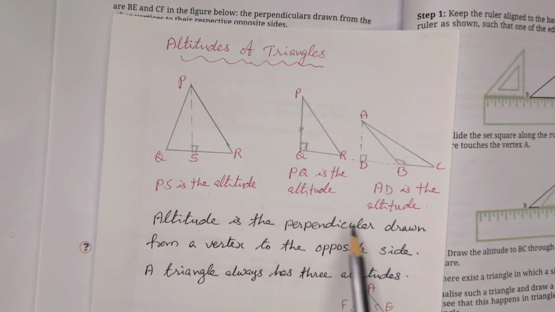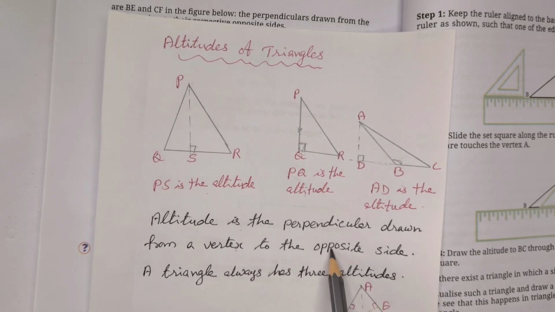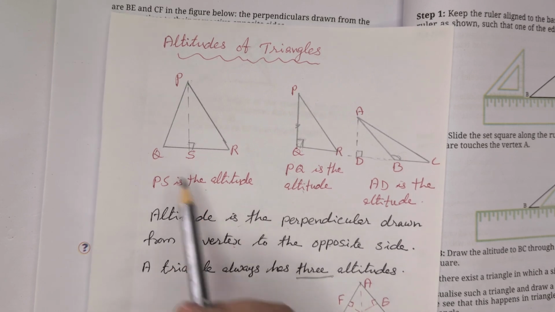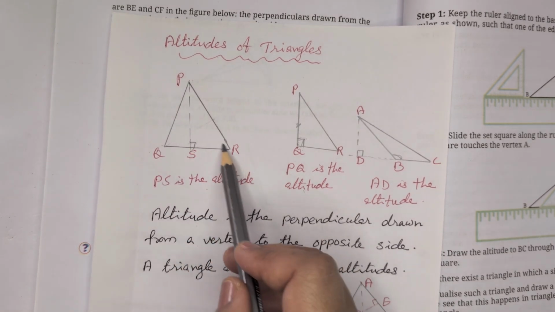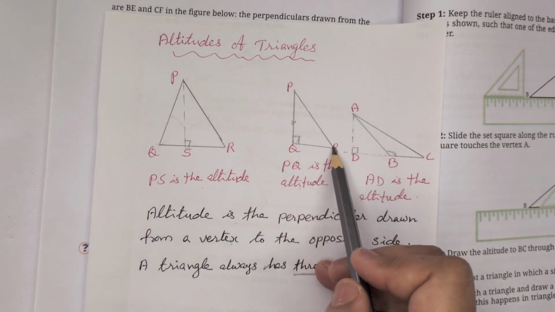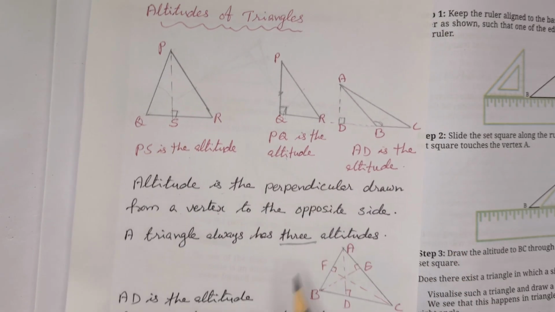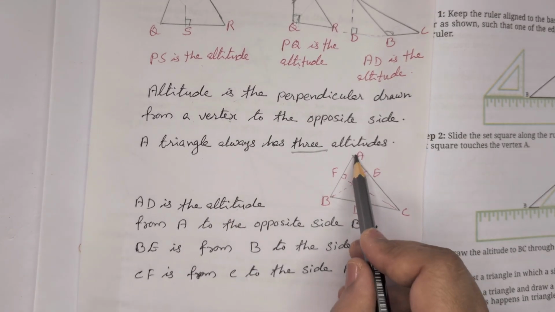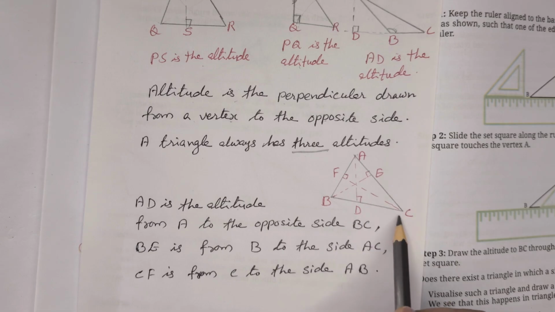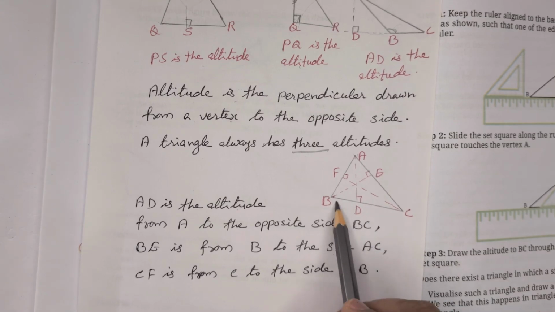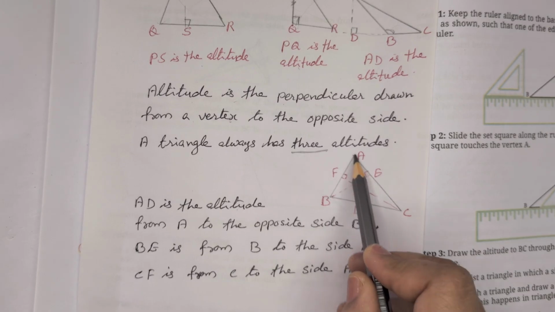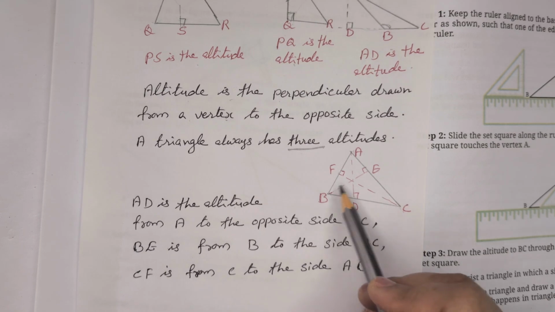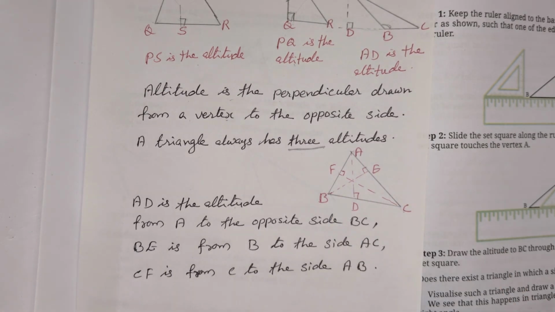So altitude is the perpendicular drawn from a vertex to the opposite side. A triangle has three altitudes from all three vertices. We can draw from here to here and from here also. Same way from this one here, like this. So here AD is the altitude from A towards the side BC. Then BE is the altitude from B to this side AC. CF is the altitude from C to the side AB.